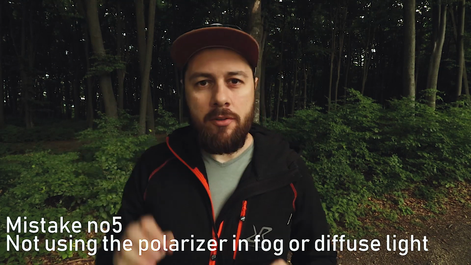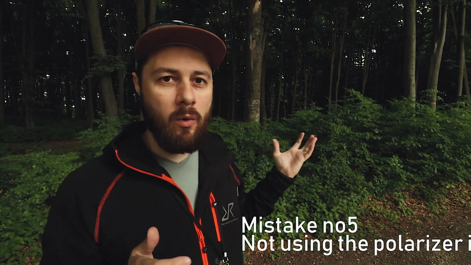Mistake number 5 is not using the polarizer in a situation like this where there is no actual sunlight. The sun is not visible, but there is a diffuse light. Also in foggy situations, people don't use the polarizer. I think it's a very big mistake.